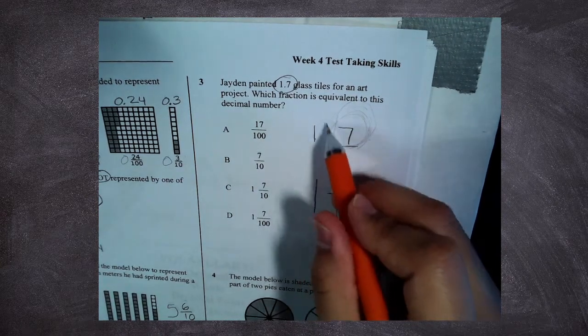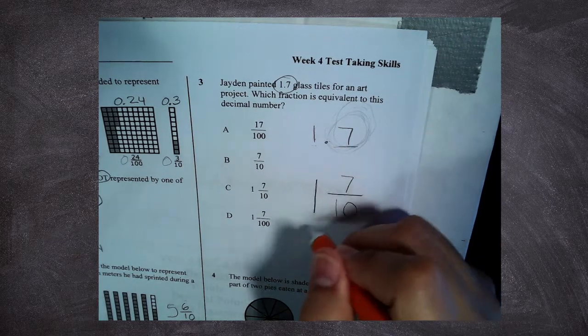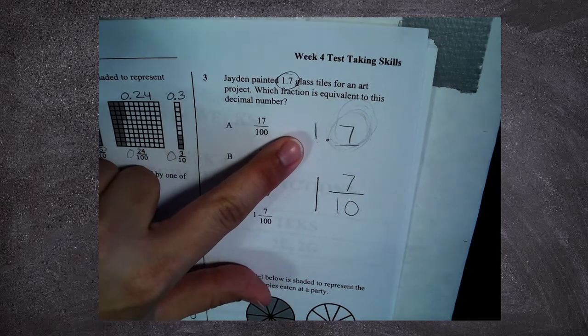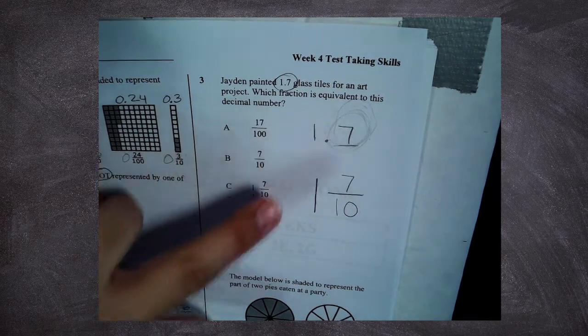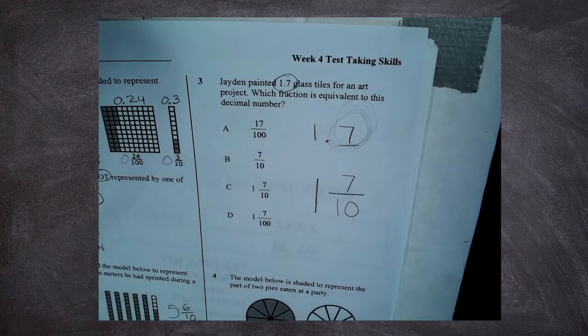If I had a 0 in front of my decimal, then I'd have nothing in front of my fraction, because 0 means nothing. If you have 0 of something, you don't have any. But if I have anything that is not a 0 in front of that decimal, it needs to go in front of the fraction. Yes, Jadine?